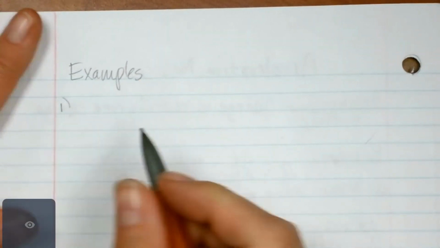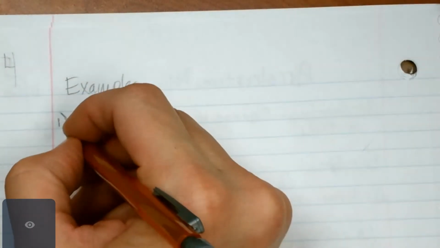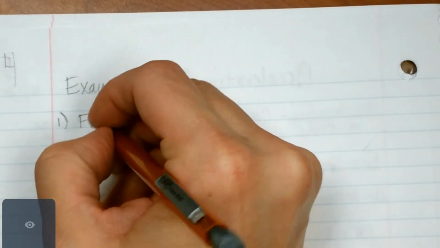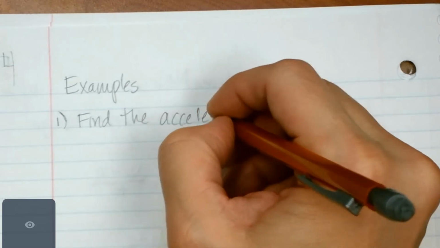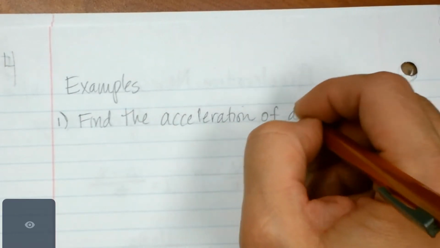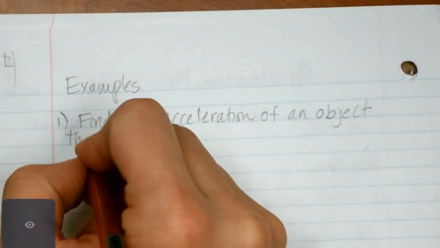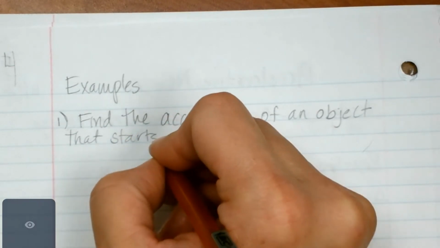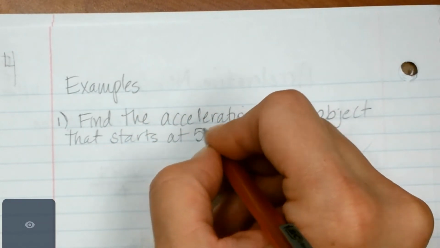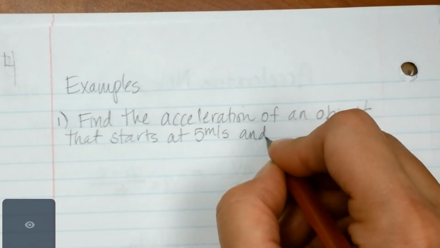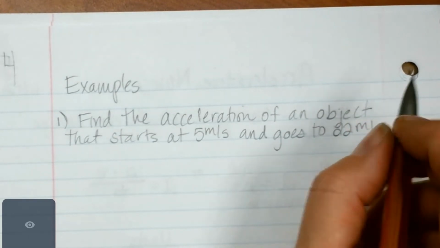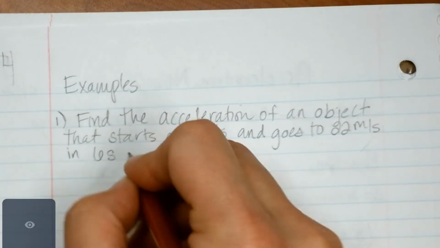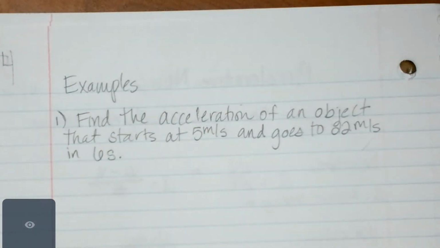So the first one, find the acceleration of an object that starts at 5 meters per second and goes to 22 meters per second in 6 seconds.